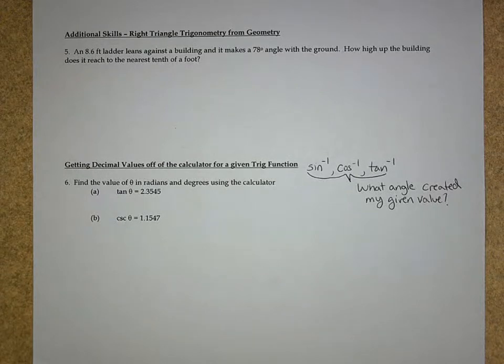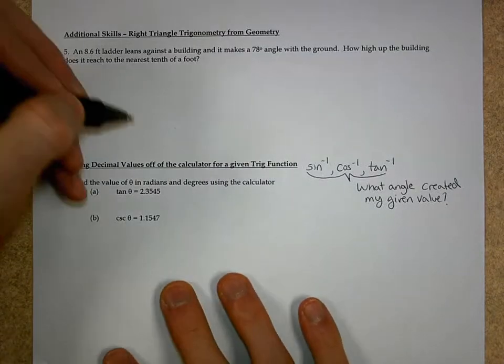The last two skills from section 4.3 are review of geometry skills. So the first application here is the typical ladder leaning against the building. And I want to know how high up the ladder is going to reach. And we're given a couple of pieces of information.